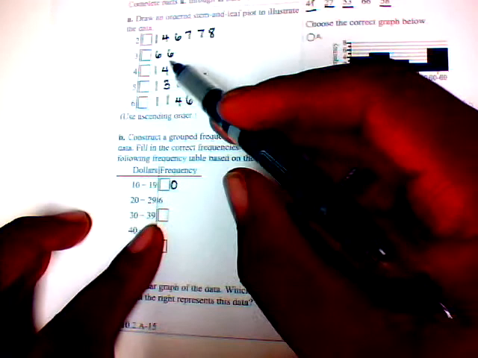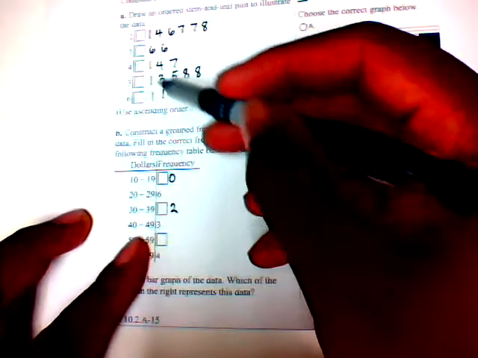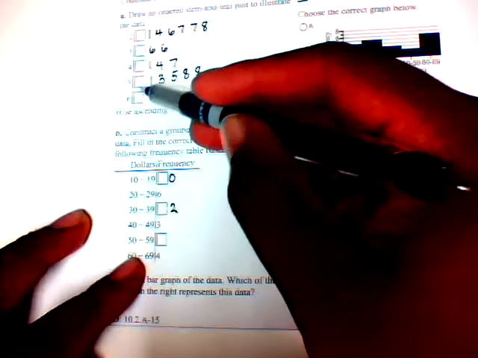30 to 39, there are only 2. 40 to 49, there are 3. 50 to 59, there are 5. And of course, 60 to 69 will be 4. So you're just filling in the missing boxes for this frequency table. And then part C, you're going to draw a bar graph for that data. Okay, so you want to select the one graph that fits this frequency distribution or frequency table.